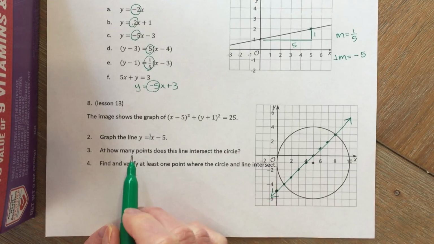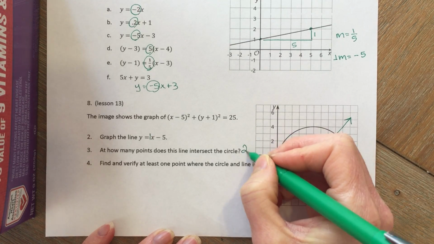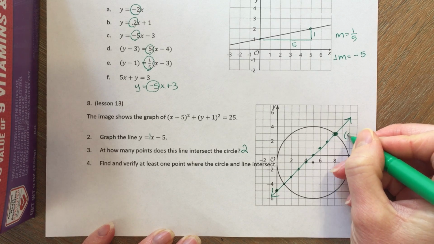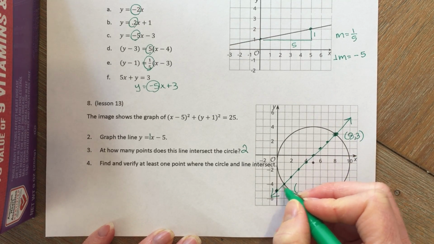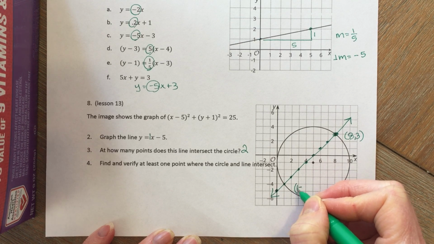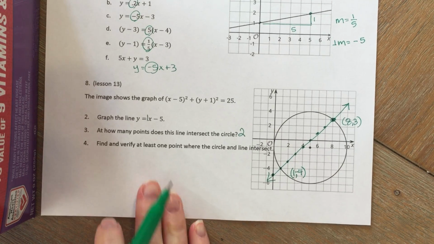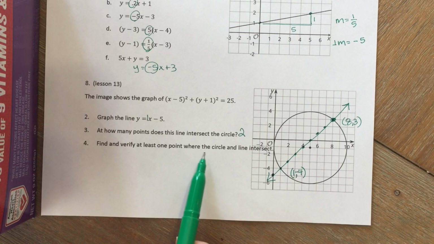So it asks me, how many points does the line intersect the circle? It looks like it intersects at 2 places. Looks to me like it intersects here at, what is that, 8, 3, and also down here at 1, -4.